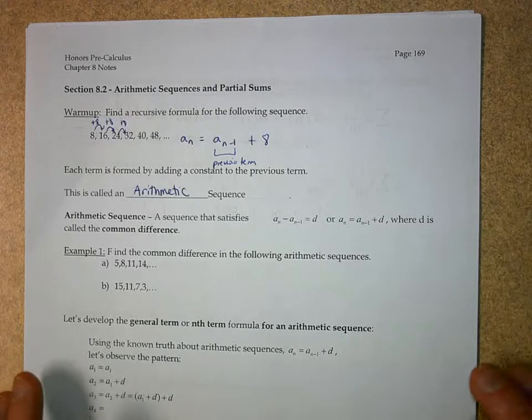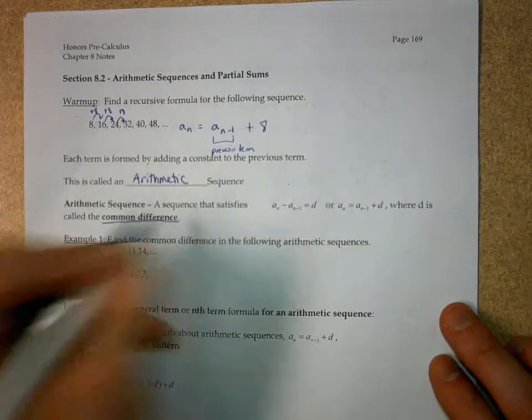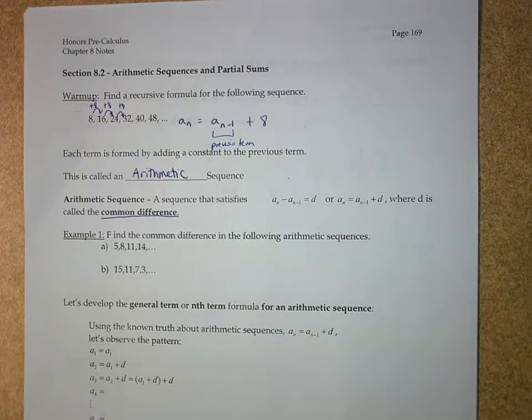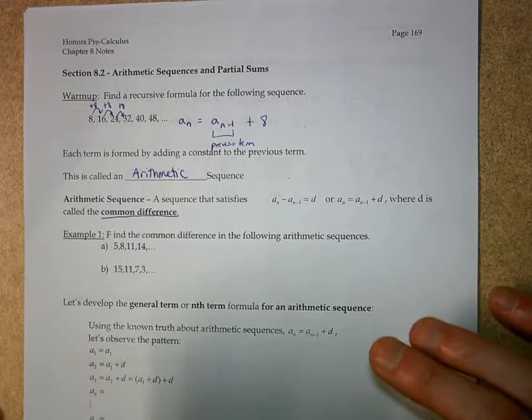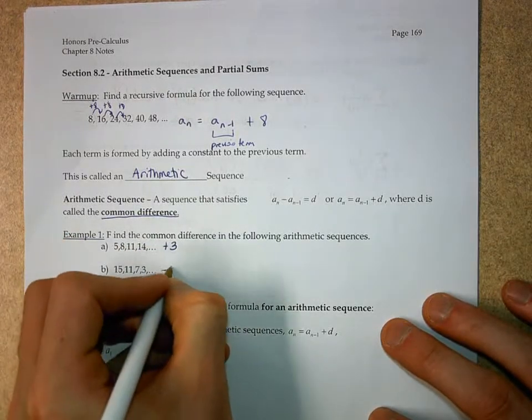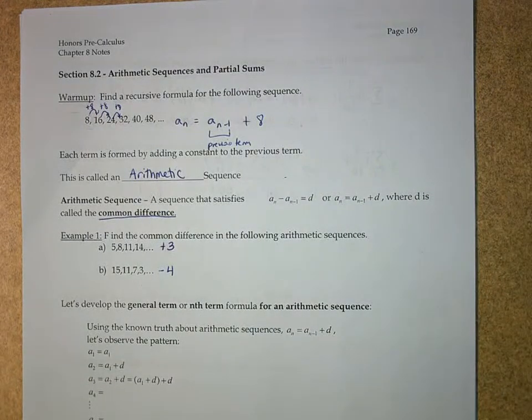And the difference between each term is called the common difference. The common difference is what you would add or subtract to get from one term to the next. Finding the common difference is pretty self-explanatory. You just want to figure out how far apart each of the different values are. So in the first one, we're adding 3, and in the other one, we're adding a negative 4, or subtracting 4 if you want to look at it like that.